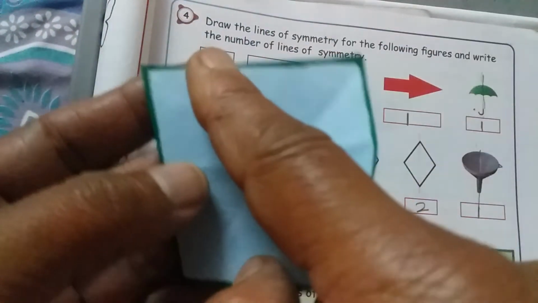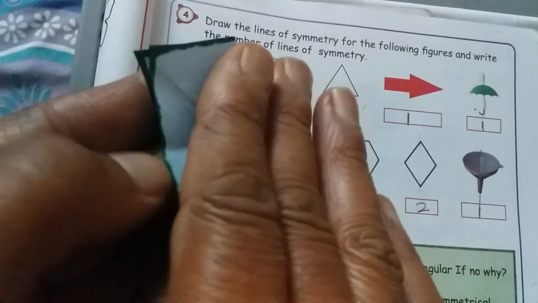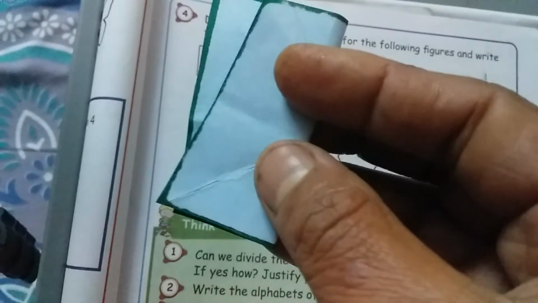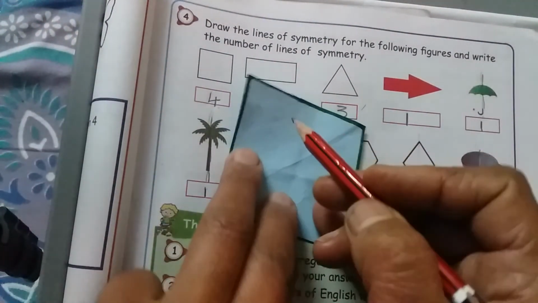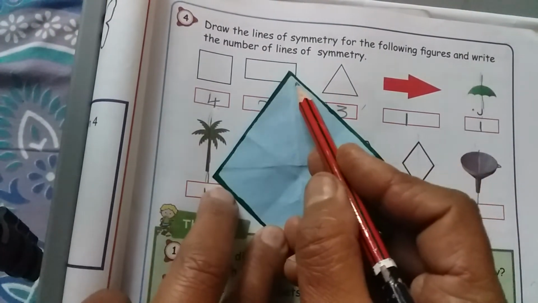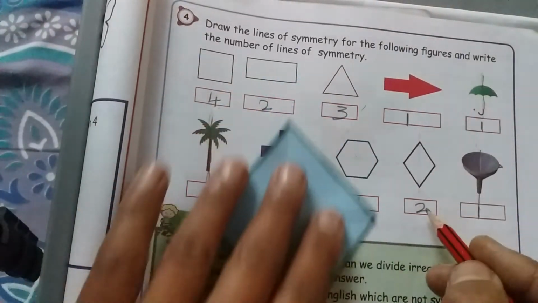Now fold along the sides here like this. Does it match? See, it doesn't match. So like a rectangle, we cannot fold along the sides. Only along the corners can we fold. So this diamond shape has 2 lines of symmetry. 1 and 2.